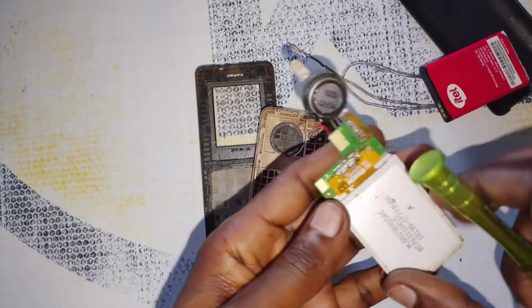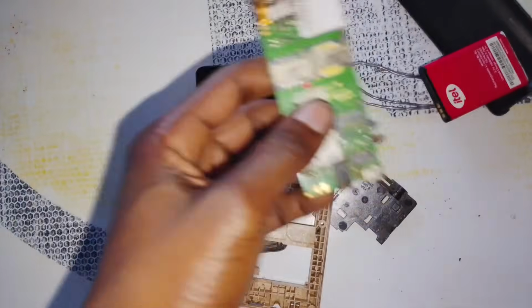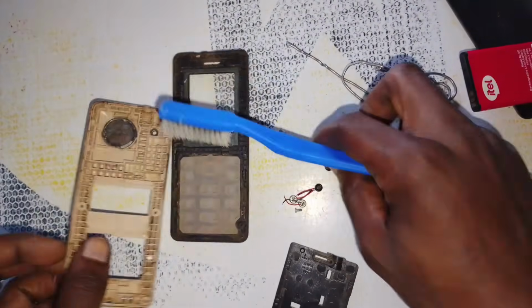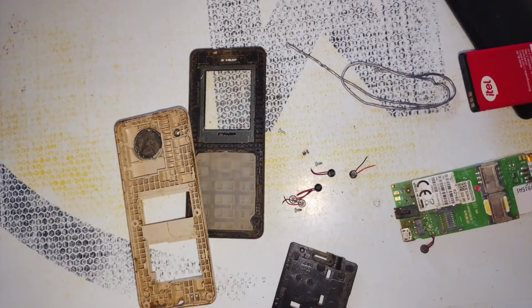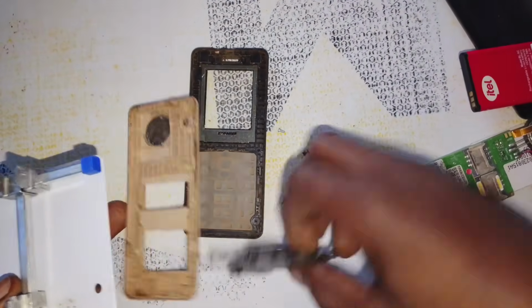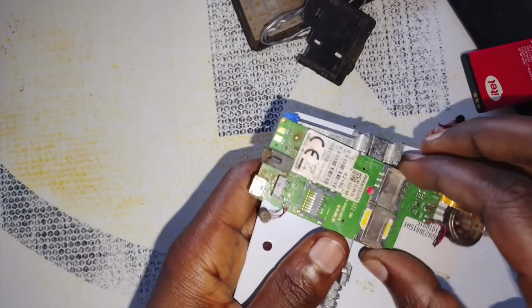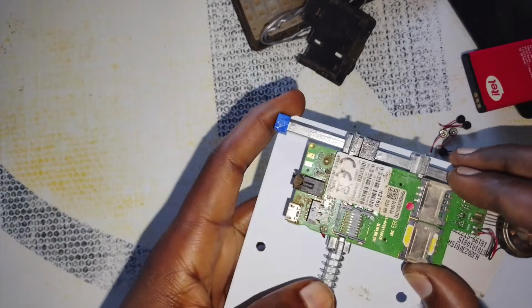So let's go. Open the phone carefully. This is the mic. We need a new microphone. Don't use an old or second-hand one, just use a new one. Then this is soldering wire, and this is a PCB holder. Connect it on there if you have one, but if you don't have it, don't worry, you can still do it.